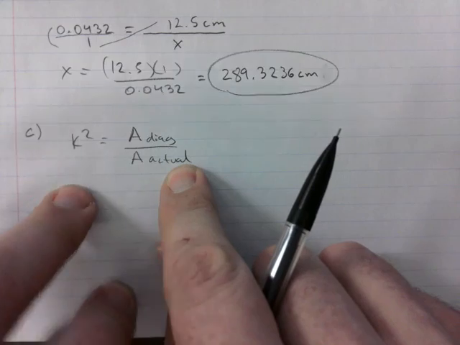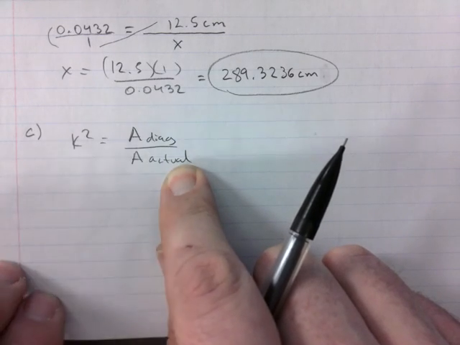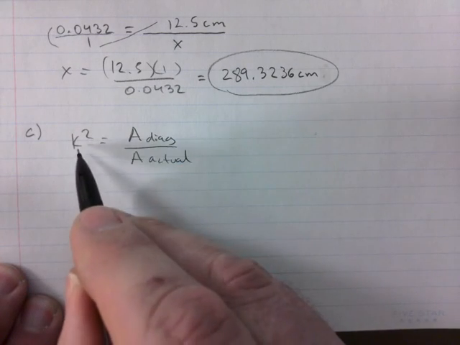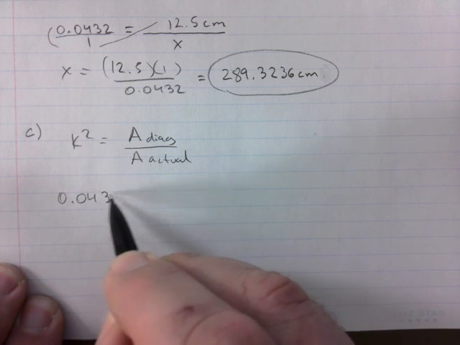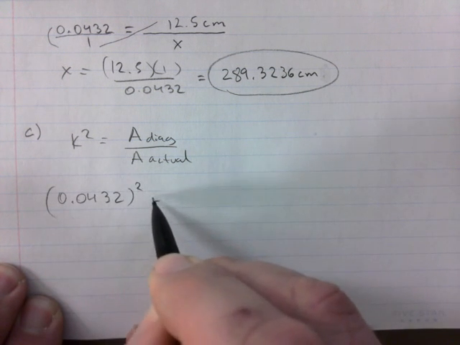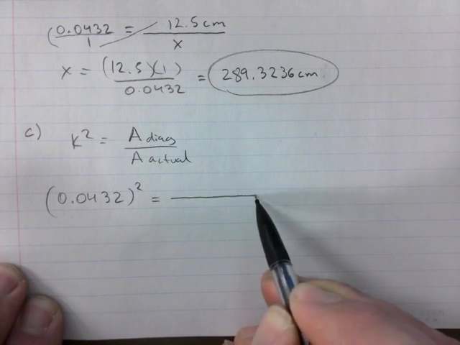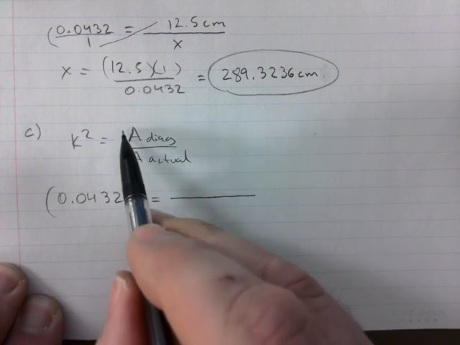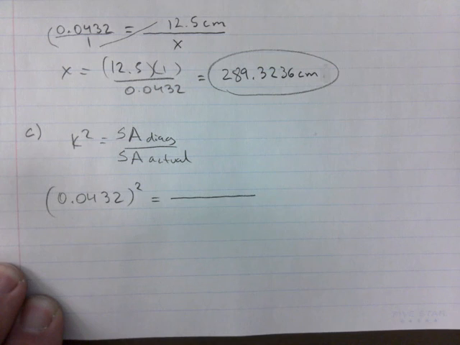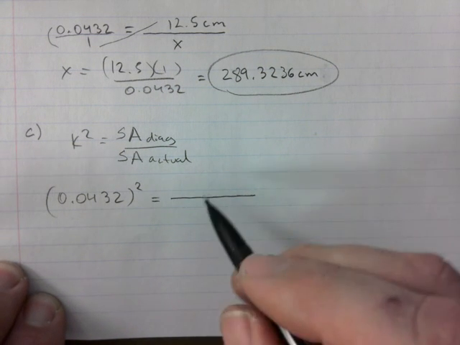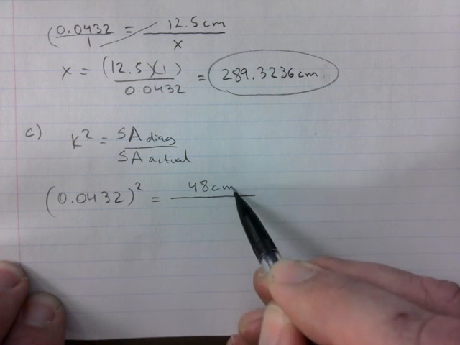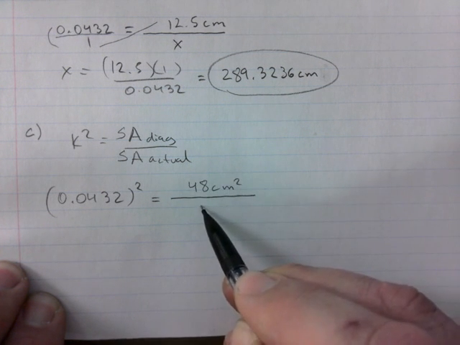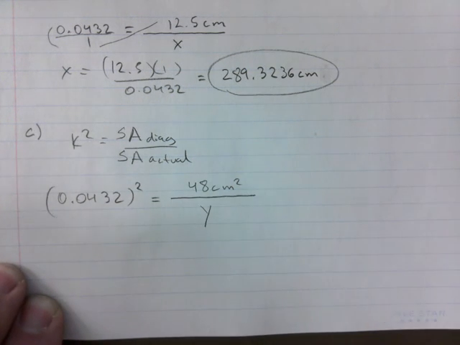That's the one I have to use. So I'm going to square my scale factor. I have the surface area. I should have written SA, sorry. SA, same as area. And you have 48 centimeters squared.